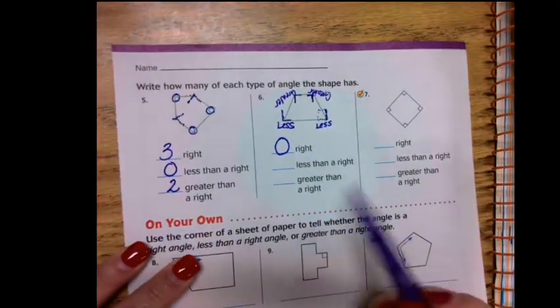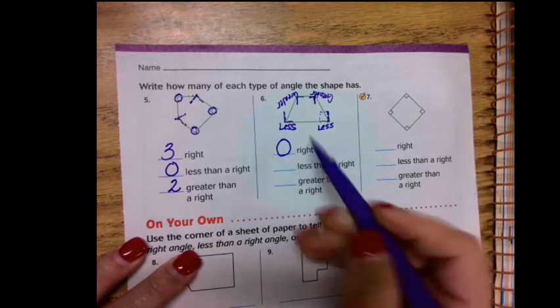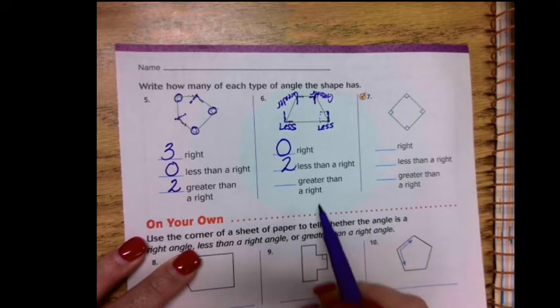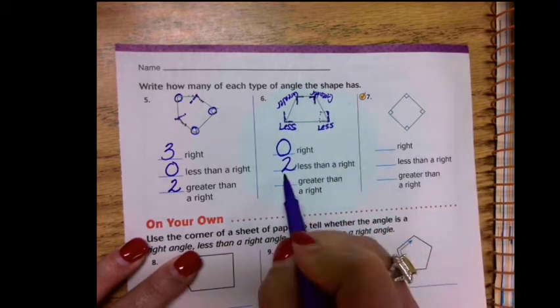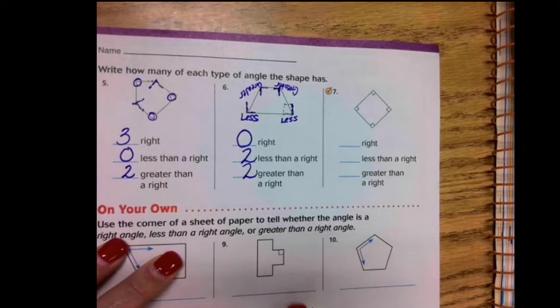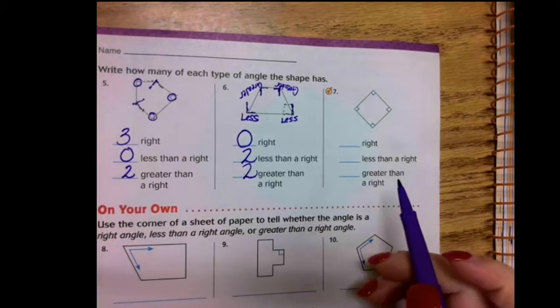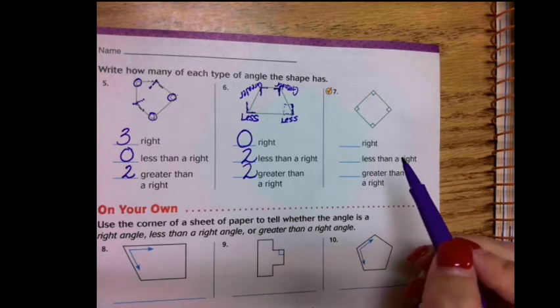Okay, now we got to plug it in on our paper. So how many less thans did we have? We had 1, 2. And how many greater thans did we have? 1, 2. Good job. Okay. All right, number 7. Uh-oh, they have already fixed this for us.